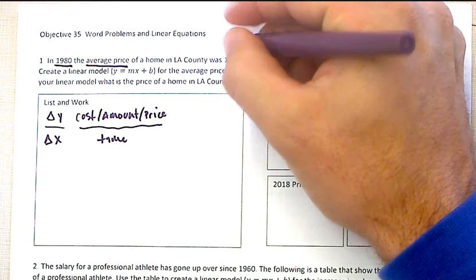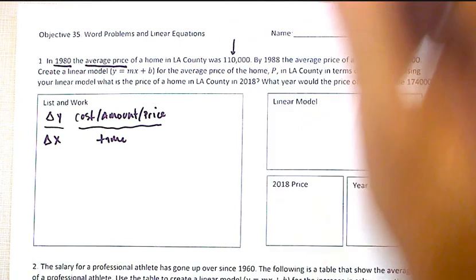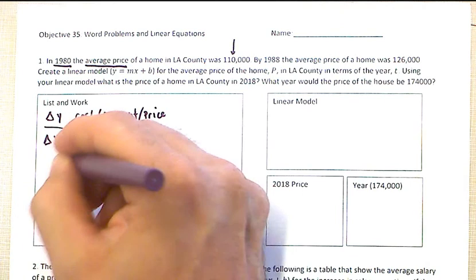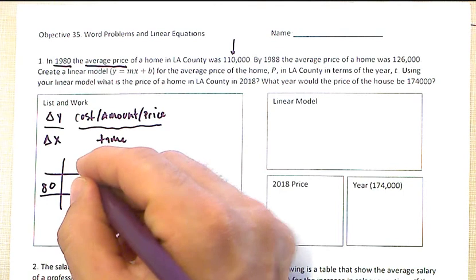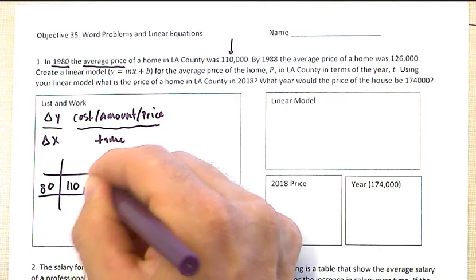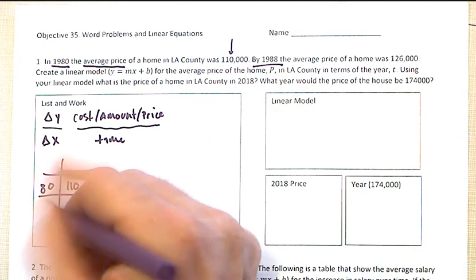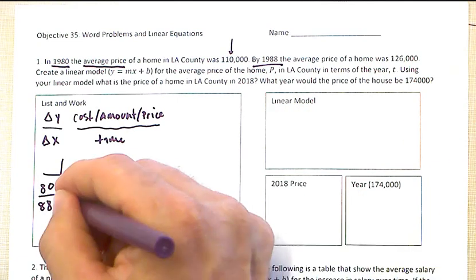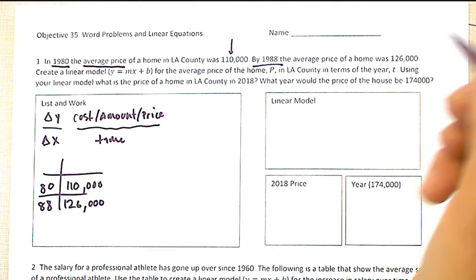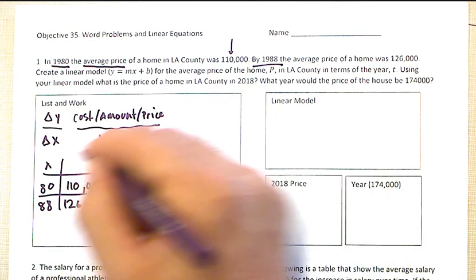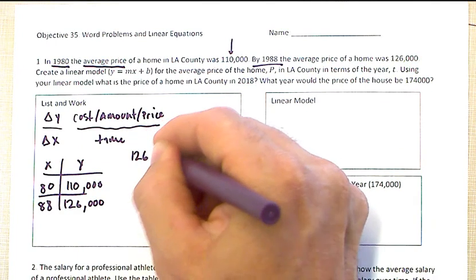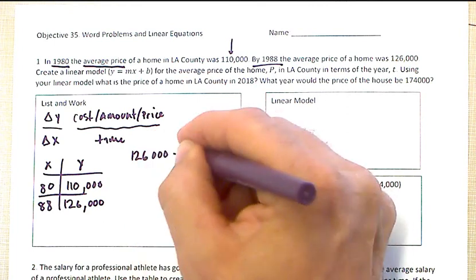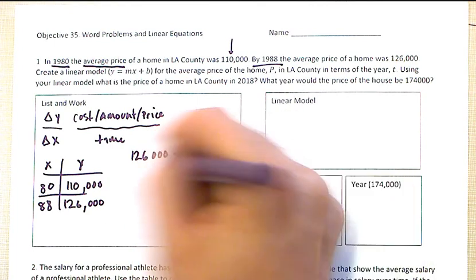So in this case, I'm looking at a price in 1980 of 110. So I can make even a chart here of 80 years or 1980 and have it be 110. And I can look at 88 and say, okay, I have a price of 126. Now, here's your time. Here's your amount. Change in Y over change in X.